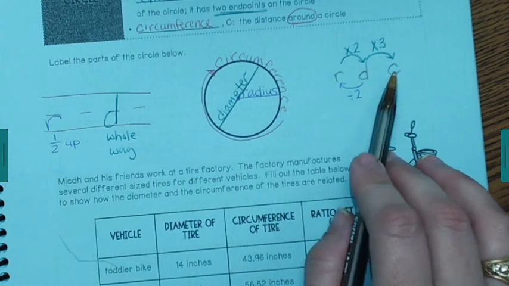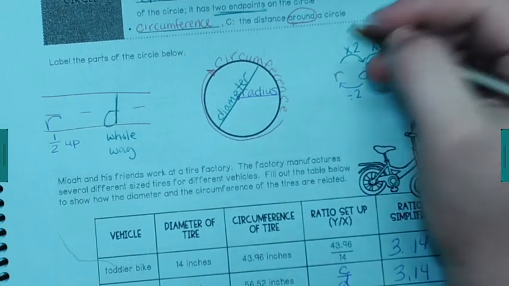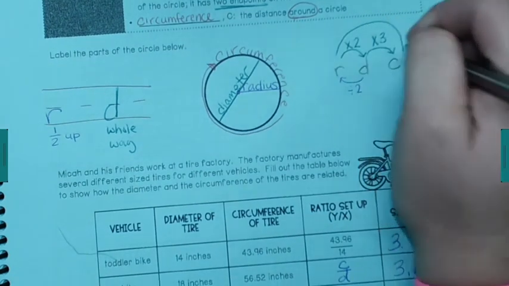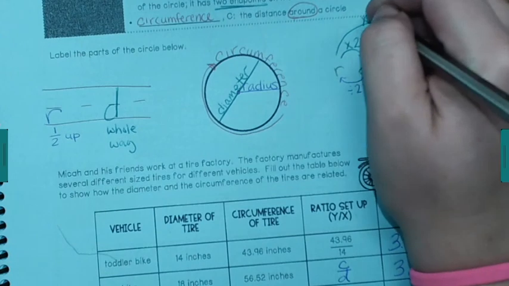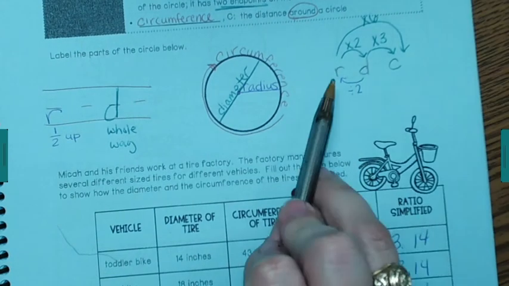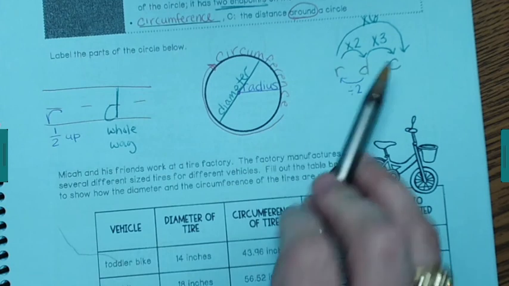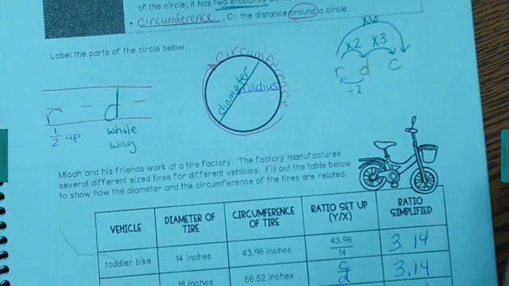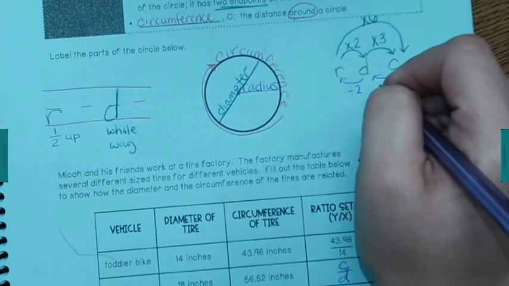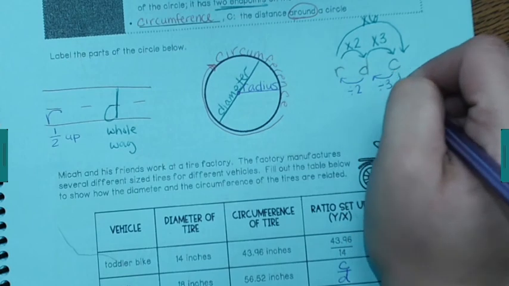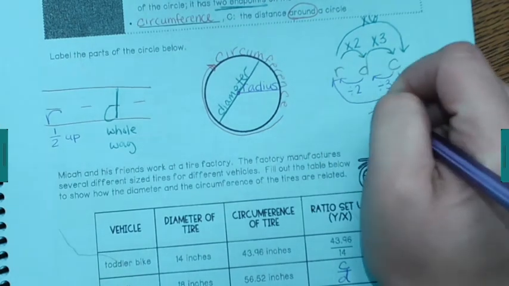And on my hula hoop, how many radiuses were there? 6. Okay? So there are 6 radiuses in a circumference and 3 diameters in a circumference. And again, if you know the numbers going forward, going backward, you're just doing the opposite operation. Divide by 3 or divide by 6.